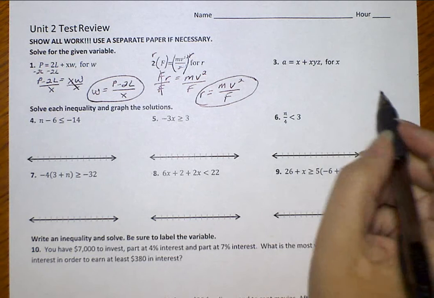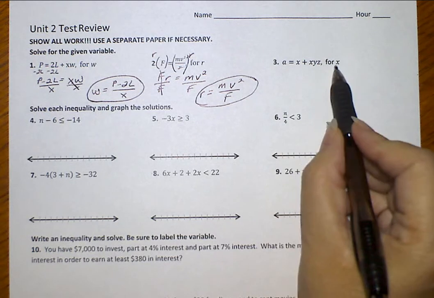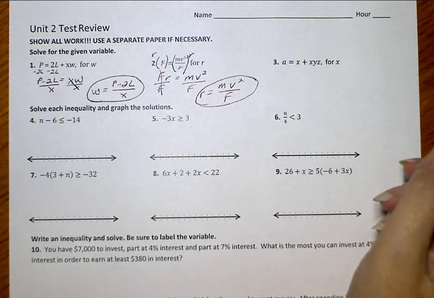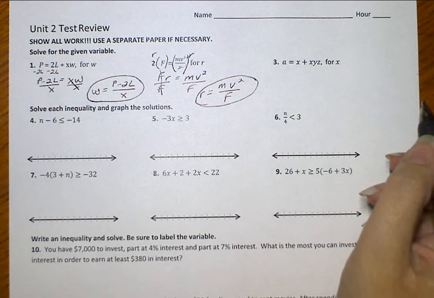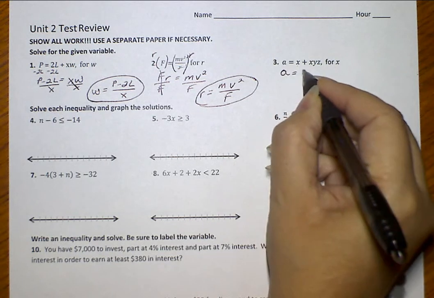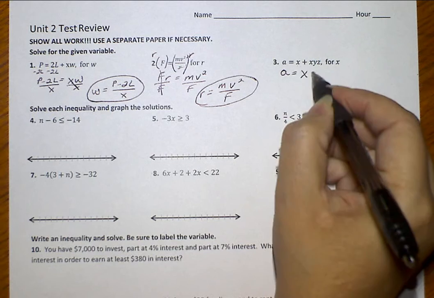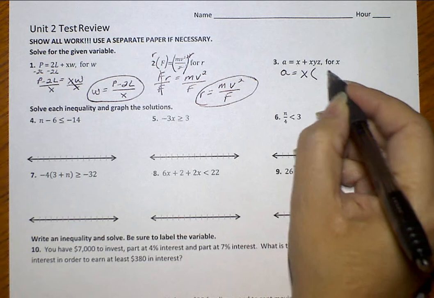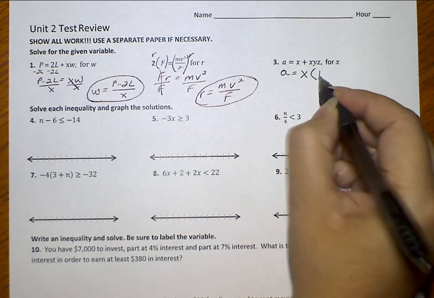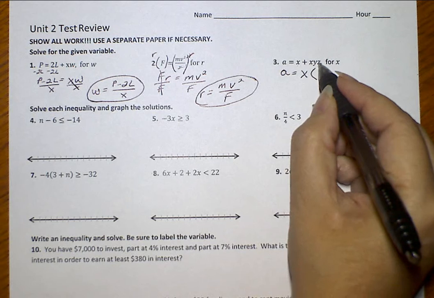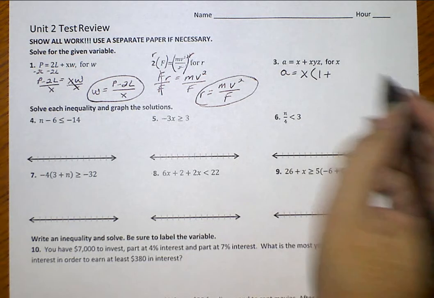Number 3 wants you to solve for X, but the problem is X is in both terms. So what must we do? We must factor. So we have A equals, and I'm pulling out an X. So X times what will give me X? Right, 1. Plus X times what gives me XYZ? YZ.